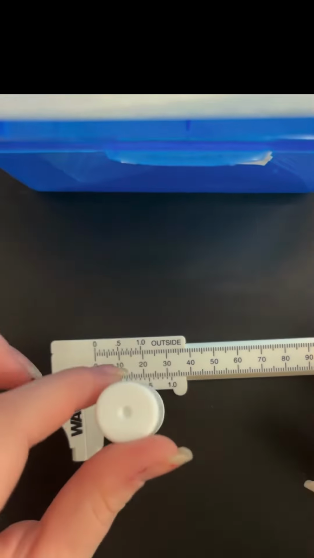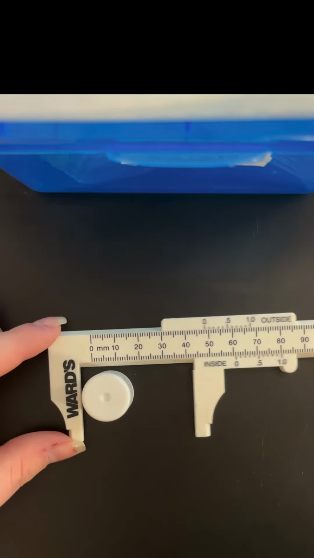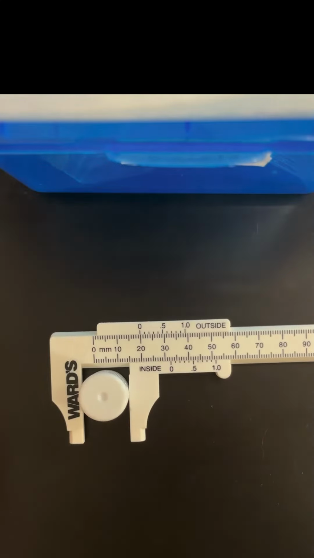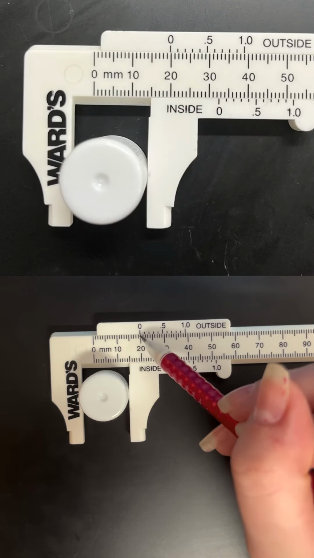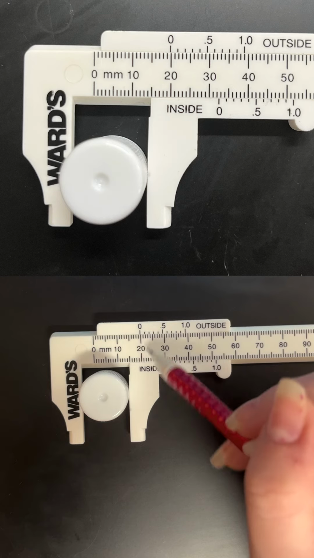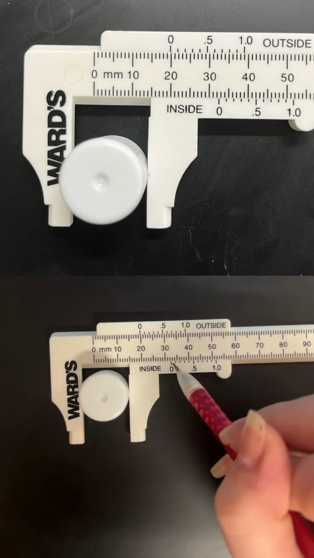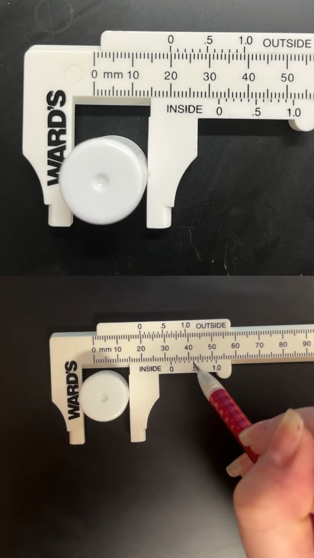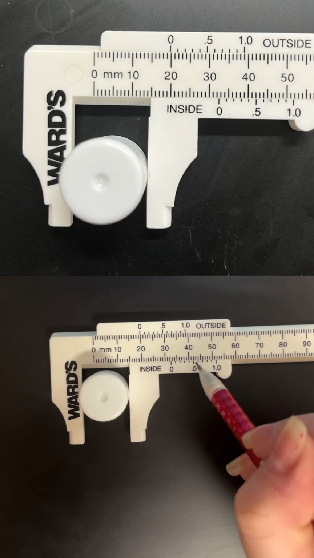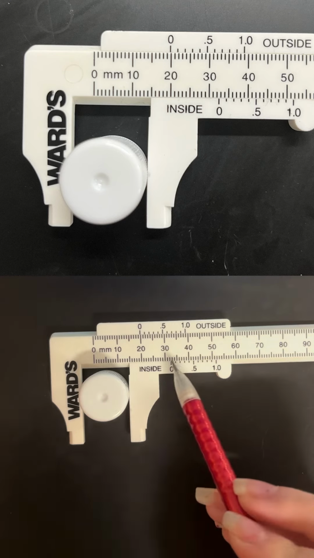Now we're going to be using a glue cap for our second example. And once again, you're just going to open your caliper and put the glue cap in. And now we're going to go and find our first number on the top row. And this one, you can see it's just shy of 20, which means your first number is going to be 19. Now you're going to go down to the bottom row, and this one is lining up perfectly with the 0.5 mark. So that means we're going to count up, and it's 19.5 will be the diameter of the glue cap.